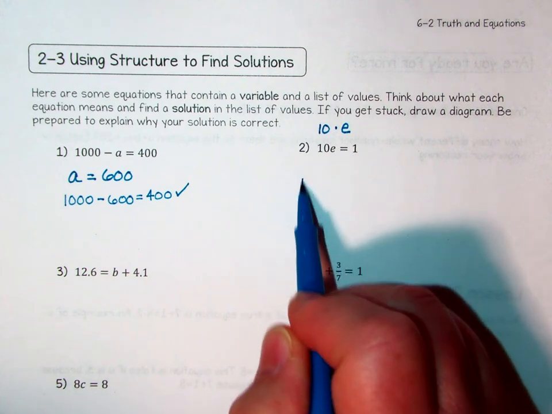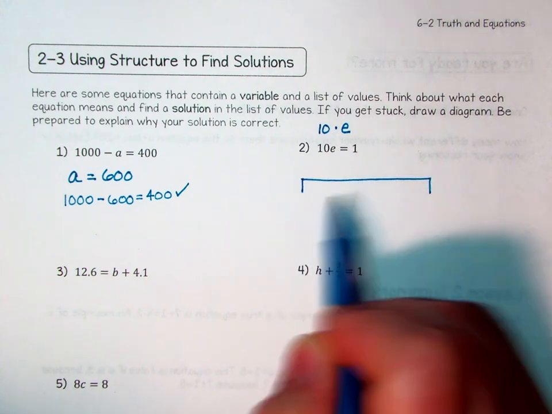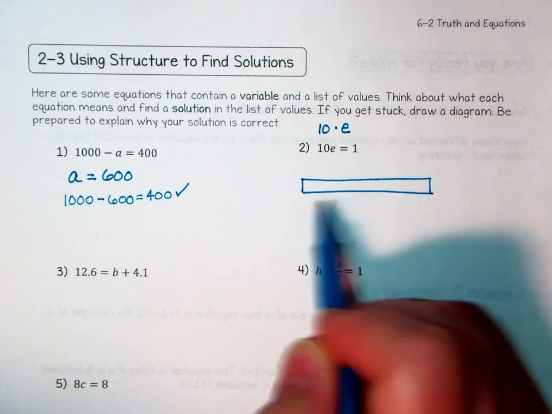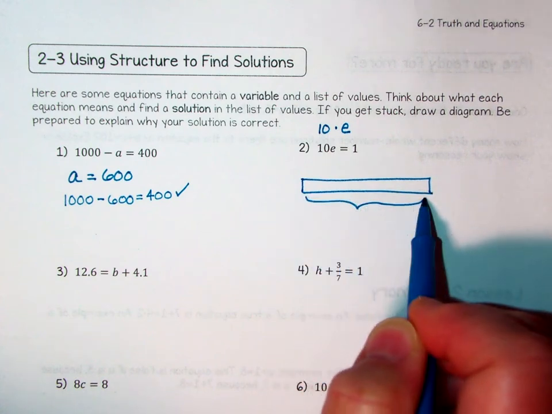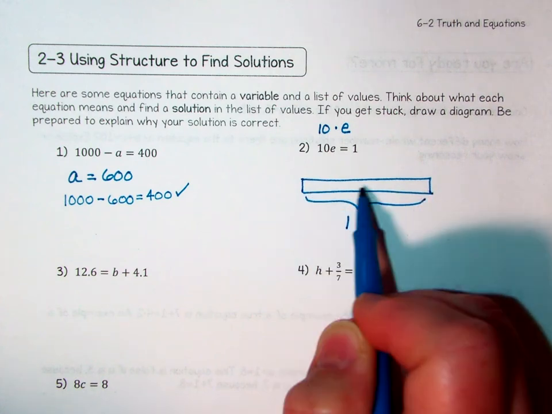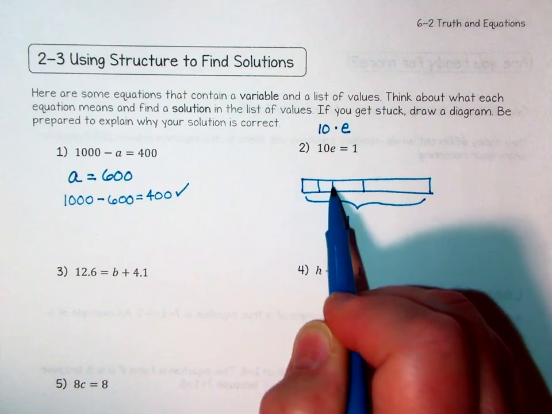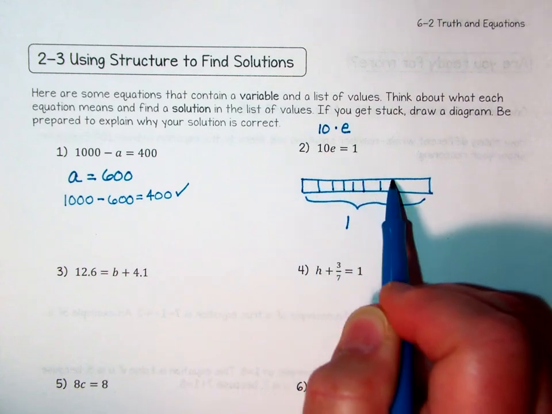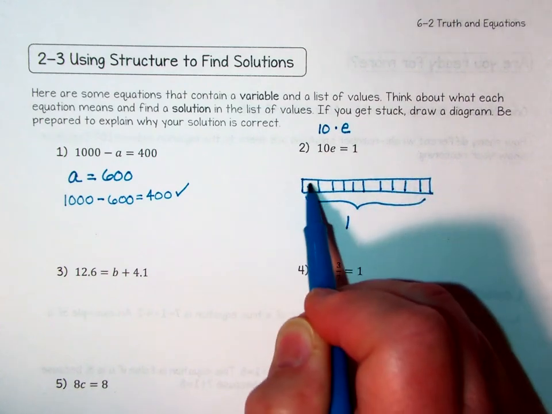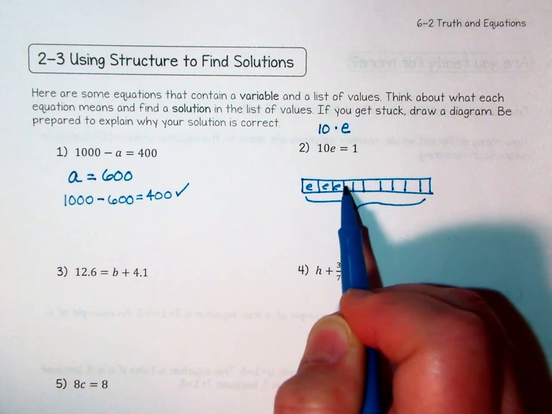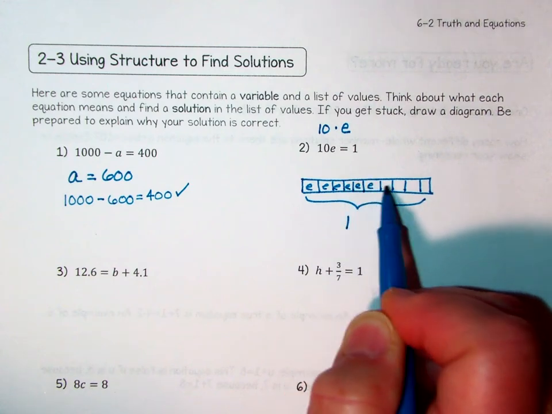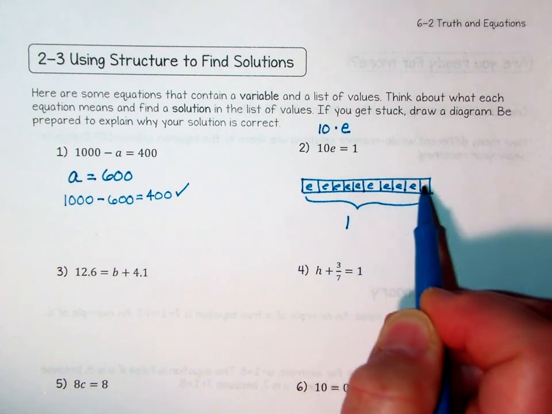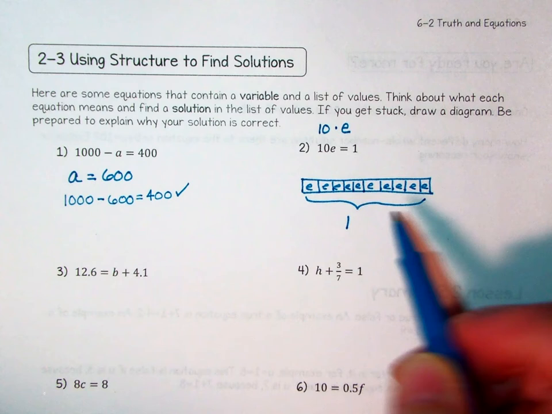So if I wanted to try using a tape diagram to solve this, I've got ten groups of E that have the same value as 1.